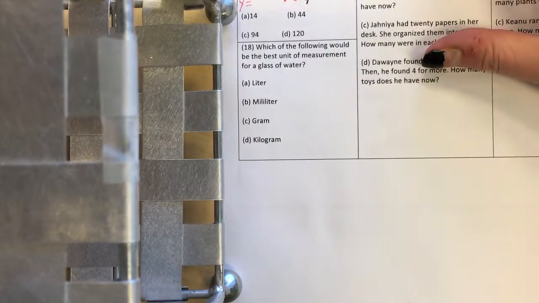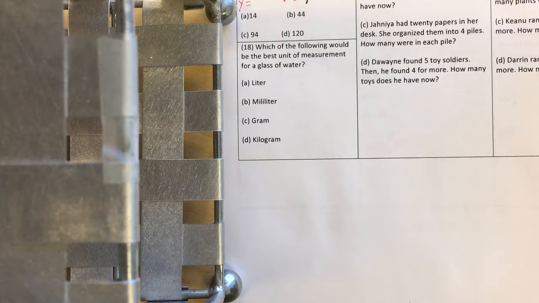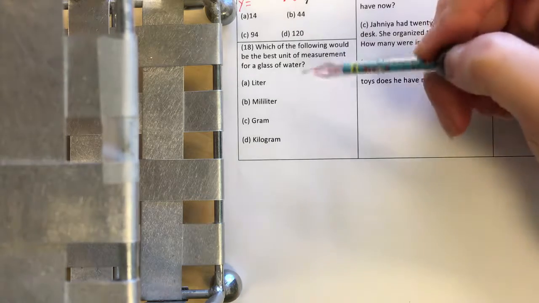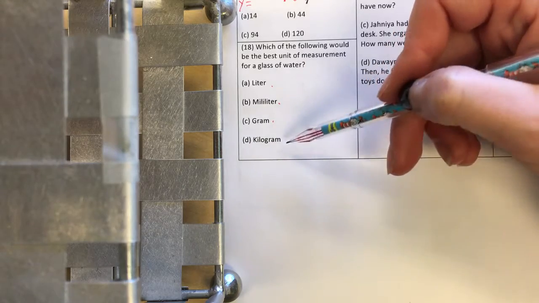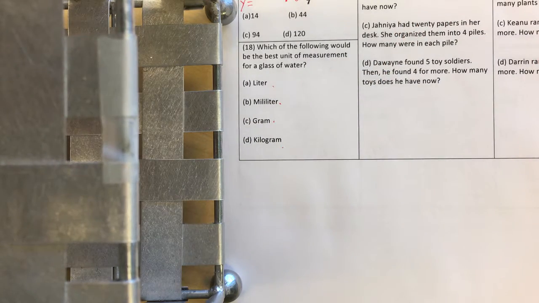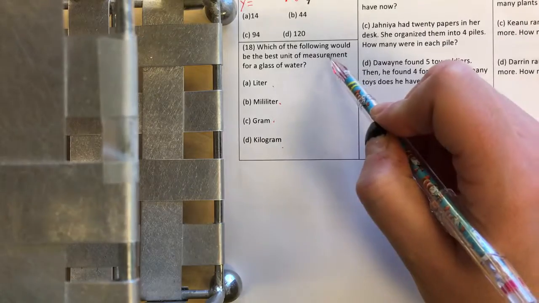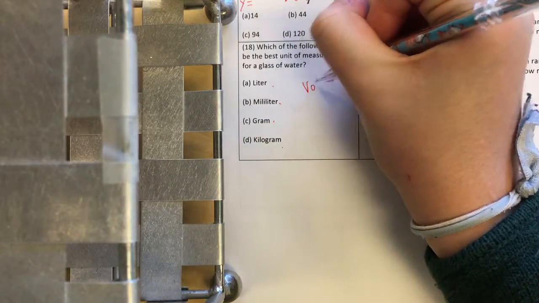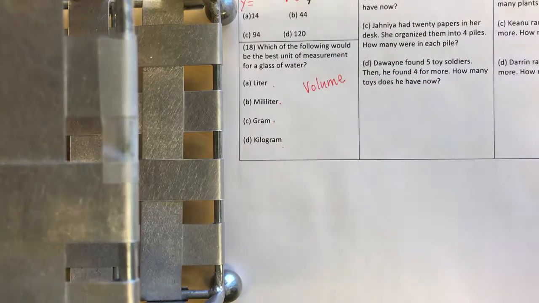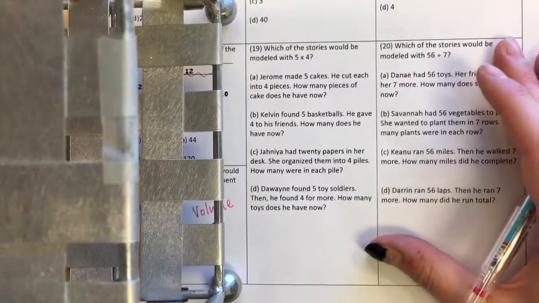Number 18, which of the following would be the best unit of measurement for a glass of water? We're thinking about which one would be the best for a glass of water. Would it be a liter, a milliliter, a gram, or a kilogram? Which of those is the best measurement for a glass of water? We talked about volume and filling something, and think back to that lesson and what kind of objects we were talking about.